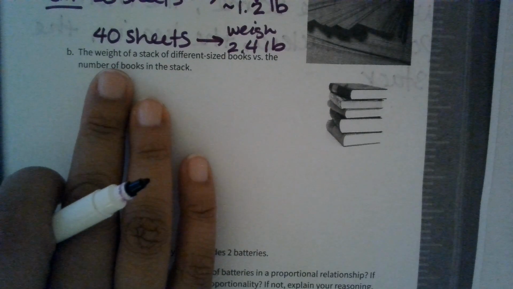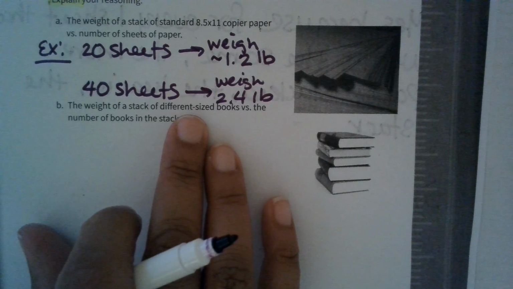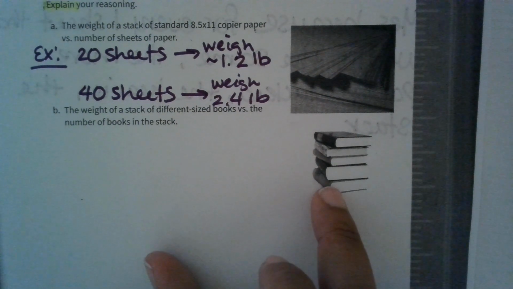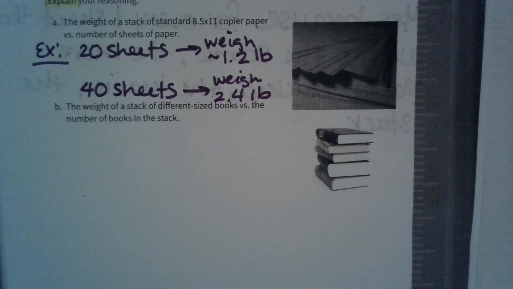So now let's look at 1B. 1B says the weight of a stack of different size books versus the number of books in the stack. So we're going to use more of a visualization here for some of us.